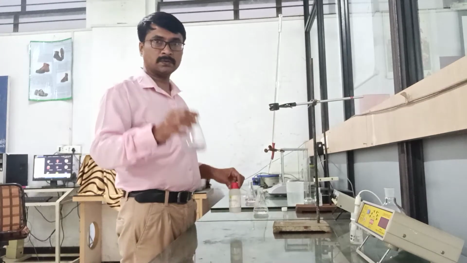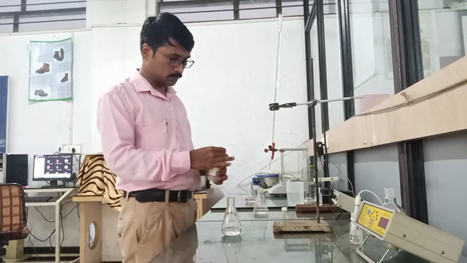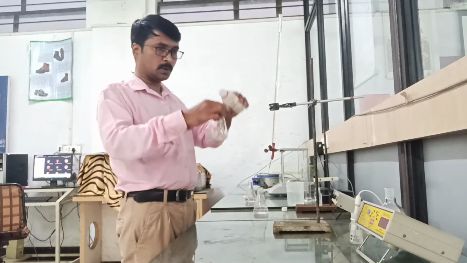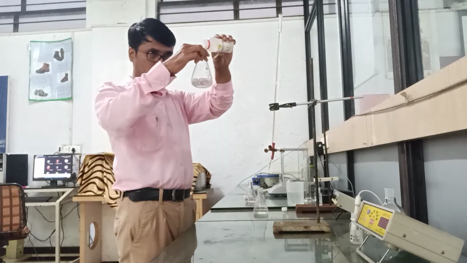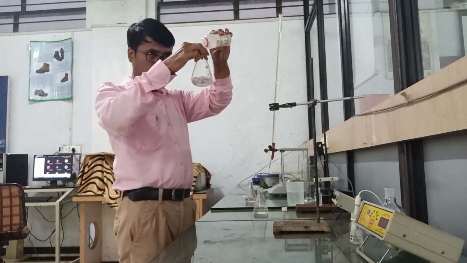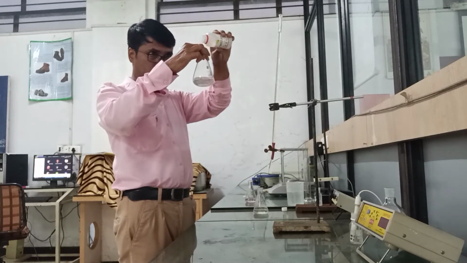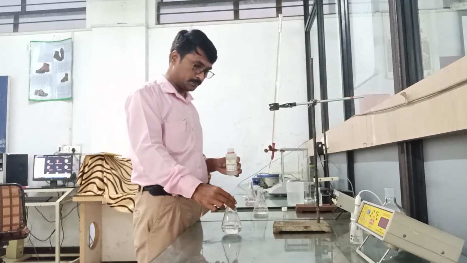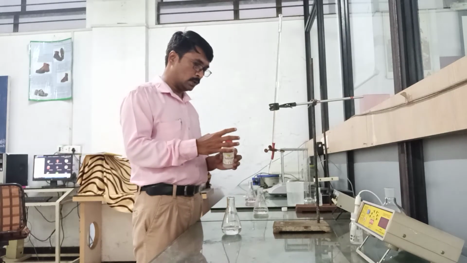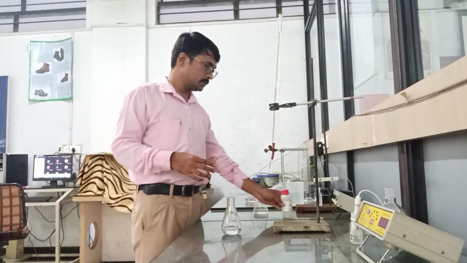50 ml water sample, addition of 2 drops of phenolphthalein indicator. For accuracy of result, the quantity of phenolphthalein indicator in all readings should be the same.